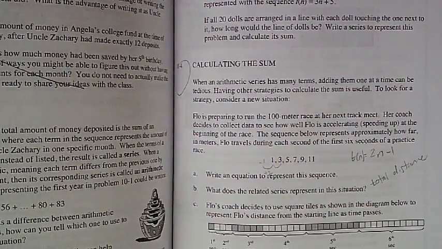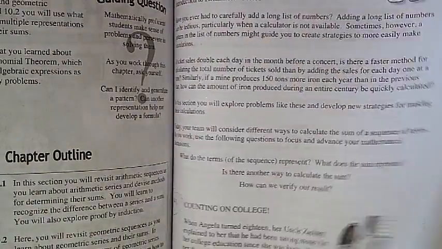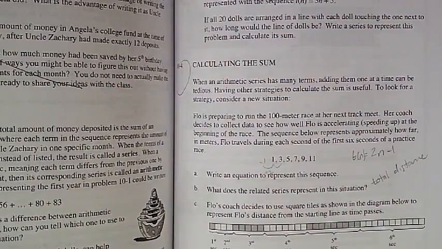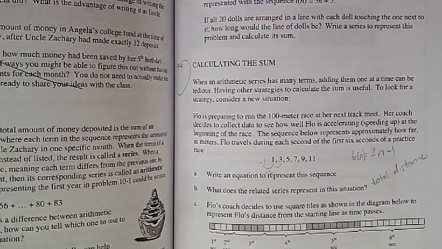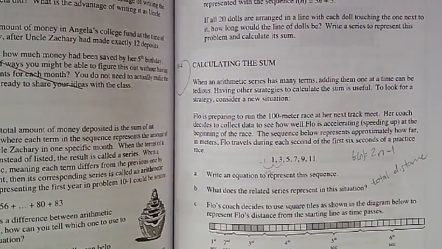Here's Integrated 3. It's your Part 2, Lecture 10.1.1. We're going to do problem 10-4. It says, when an arithmetic series has many terms, adding them one at a time can be tedious. Having other strategies to calculate the sum is useful. To look for a strategy, consider a new situation.